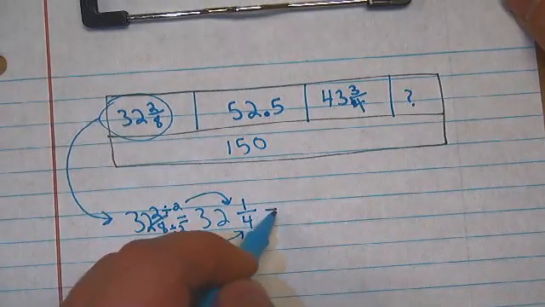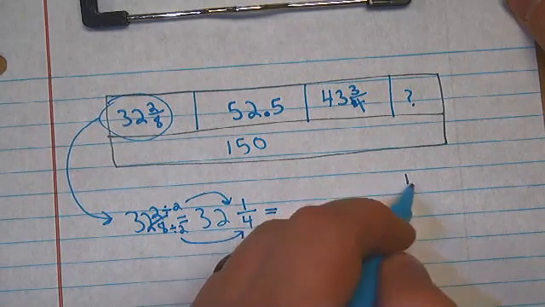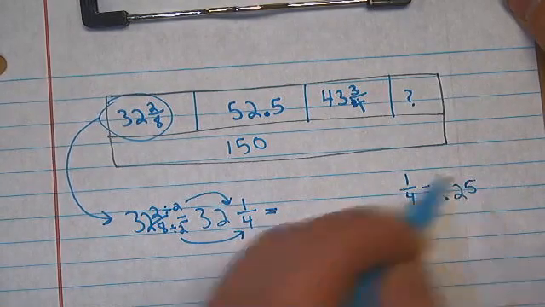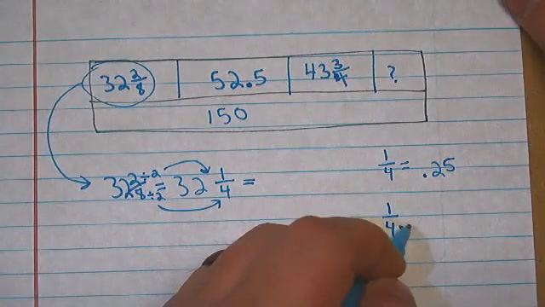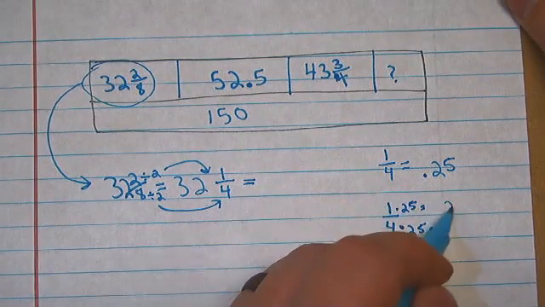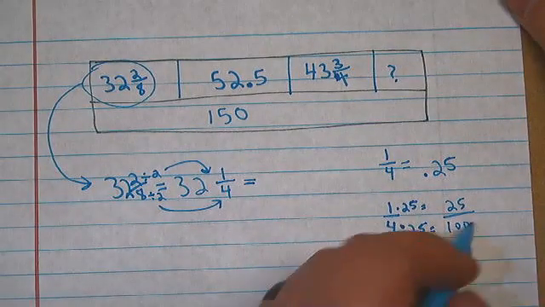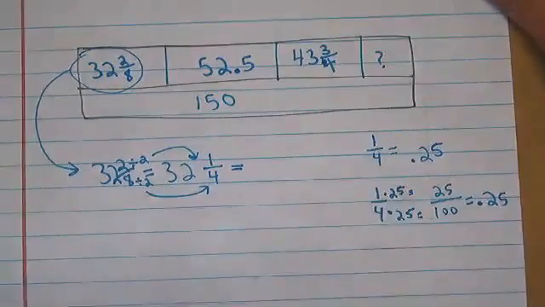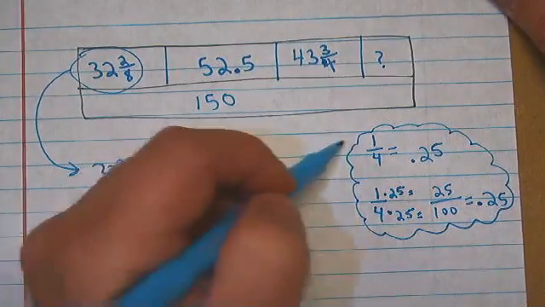Well, now I know, because of the lessons that we learned the other day, that 1/4 is the same thing as 25 hundredths, right? I know that because I can even check it. I can say 1/4, let's multiply by 25, top and bottom. 25 times 1 is 25. 25 times 4 is 100. 25 hundredths is 25 hundredths. It's the same thing, right? So keep this in mind.